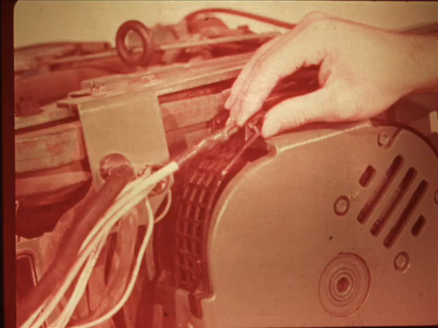You can troubleshoot the generator with it in the vehicle. The only thing you have to do is remove the plastic end bell screens. We have removed the generator, however, so that you can see better what is being done. The first thing you should do at the generator is check the brushes.